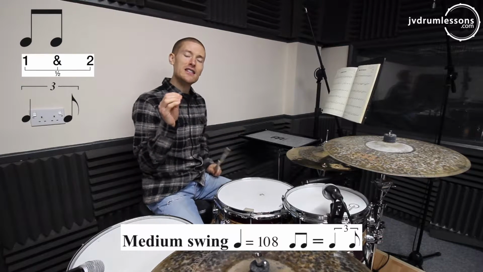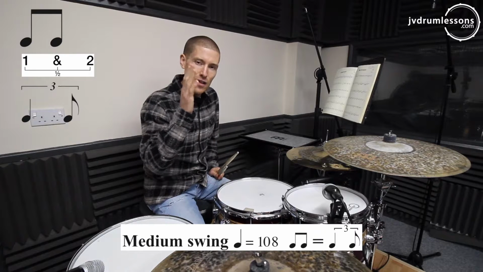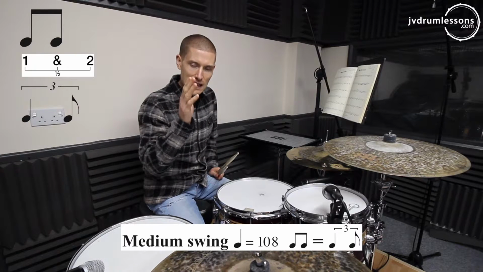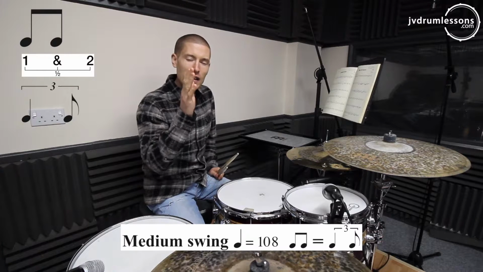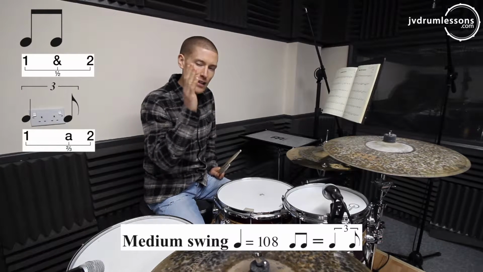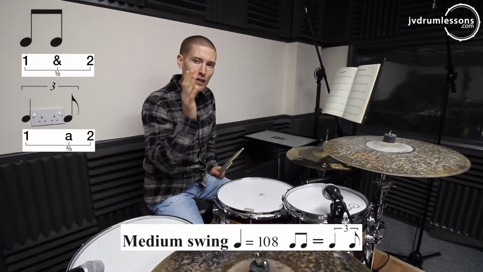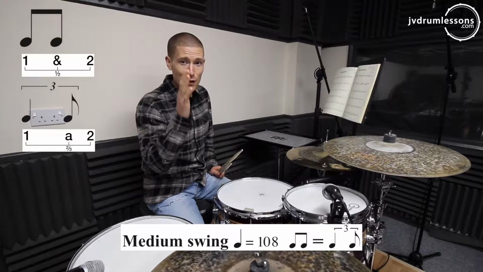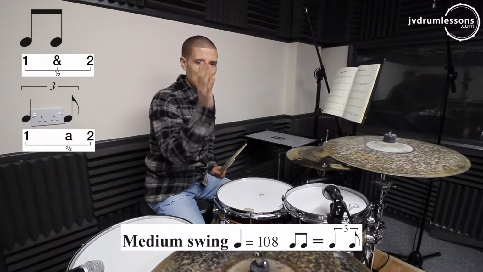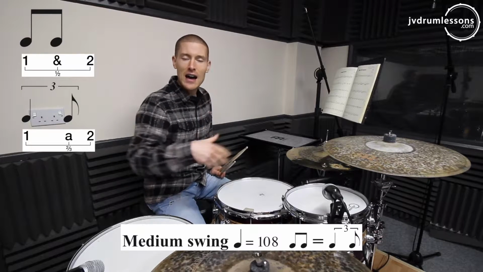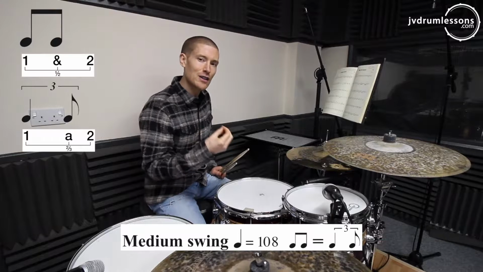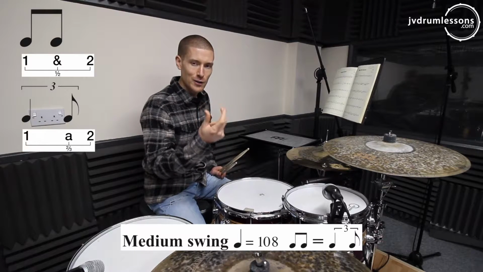So all that means is that the 'and' that we normally play in the midpoint of the beat, the second eighth note, we're going to shift it to the 'ah'. So we're going to play it late. We're going to delay just that second eighth note on the 'and'. We're always going to play that eighth note on the 'ah'. So we're just going to shift it to the 'ah'. So we're going to play it later. And that's what swing is, right? It's delaying the note to play it later, that upbeat note.